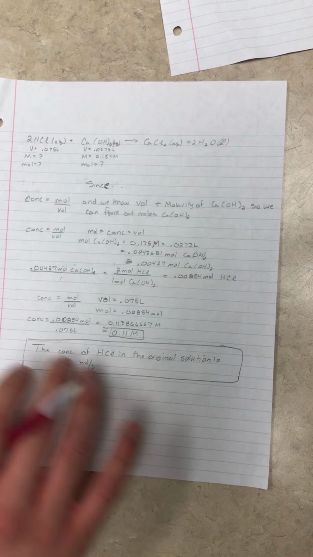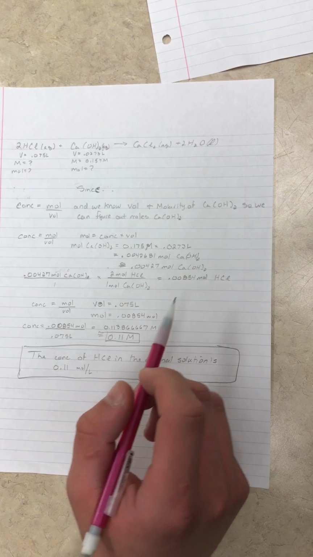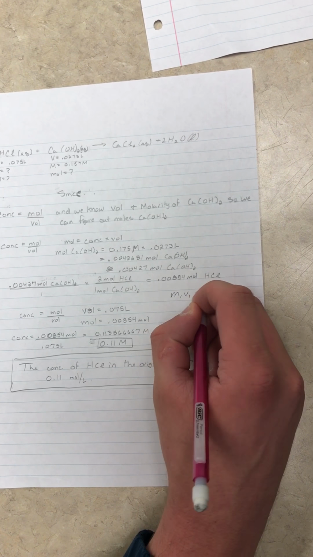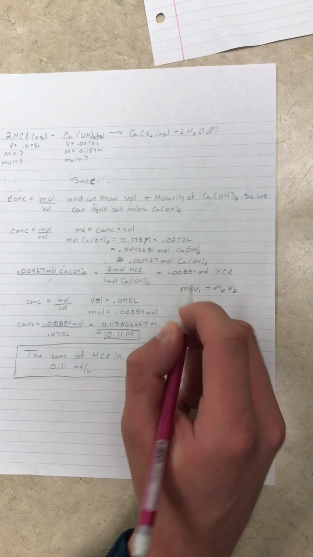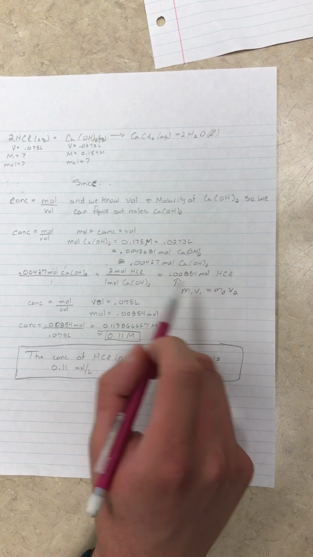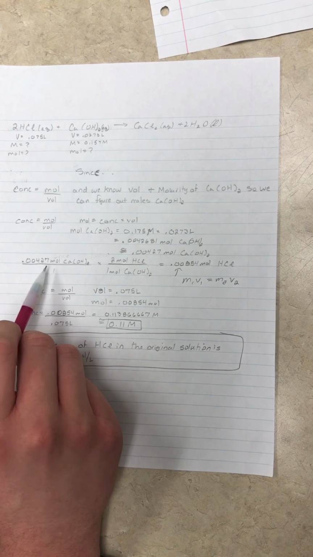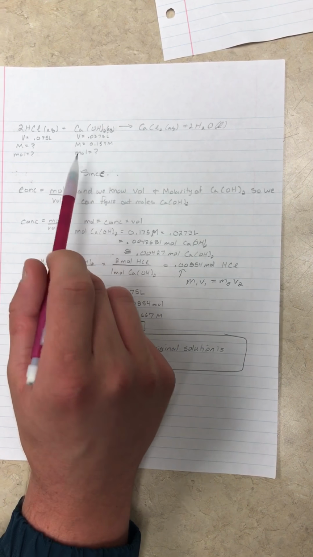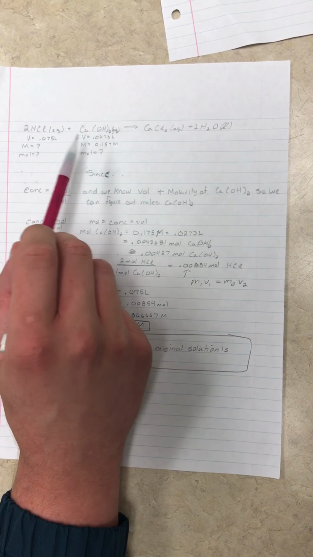Now, a common mistake for this problem would be to use M1 V1 equals M2 V2 and figure out how many moles of HCl are equal to that many moles of calcium hydroxide, instead of using the stoichiometry from the balanced equation.